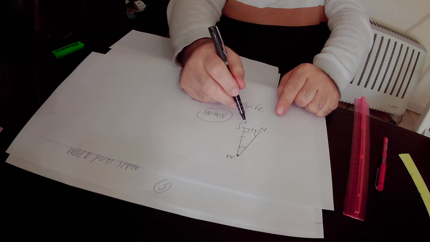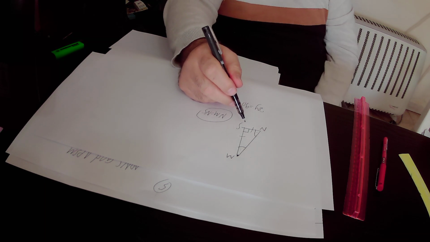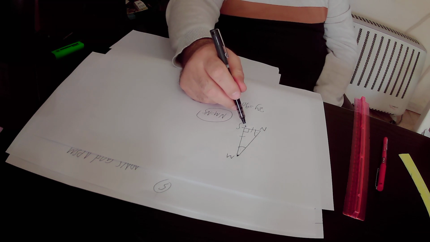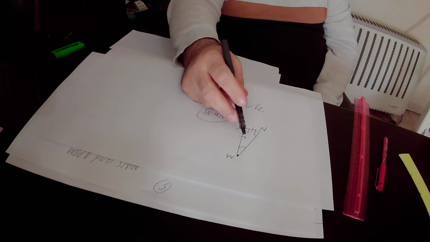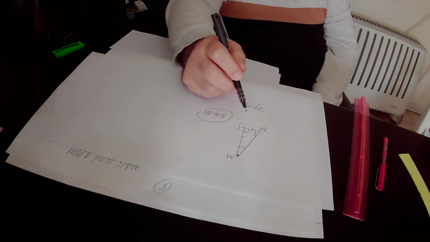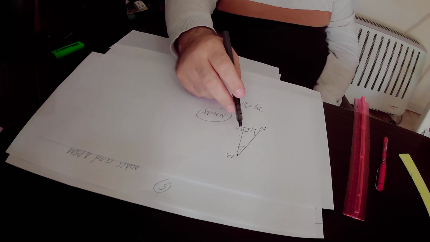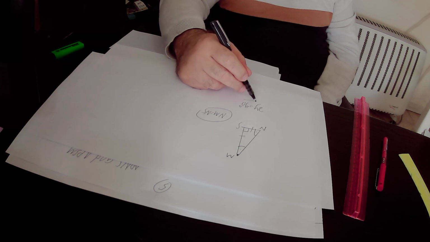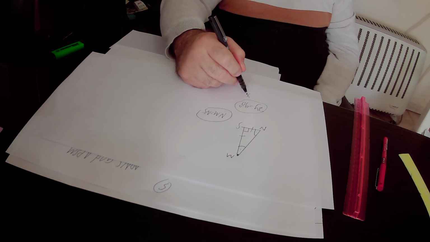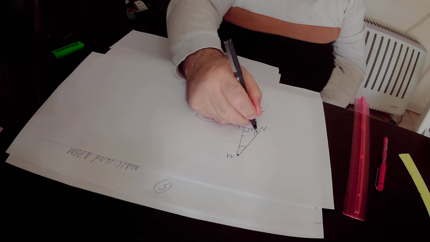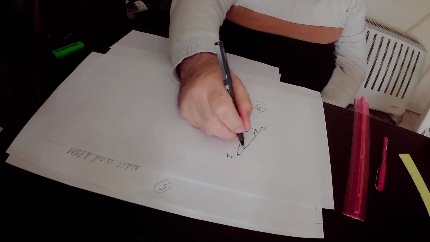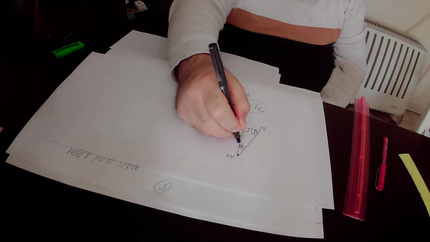Why? Because the sum of the angles in any triangle is equal to 180 degrees. So if this is a right angle, it's equal to 90 degrees. So the rest of the angles must add up to 90 degrees in order to complete the sum of the angles to 180 degrees. So we know that 2y equals 90 degrees. We'll divide this equation by 2 and we will get that y equals 45 degrees. So we found out that this angle equals 45 degrees and this angle also equals 45 degrees.